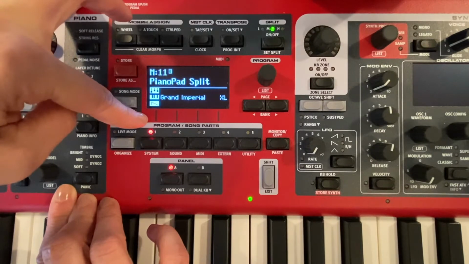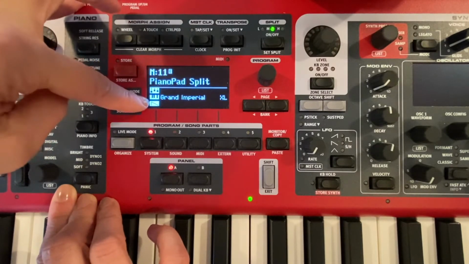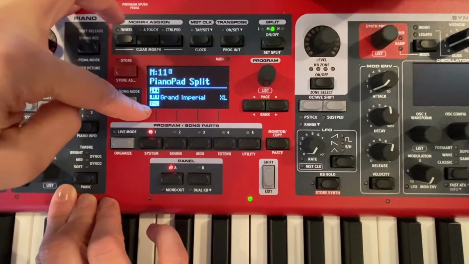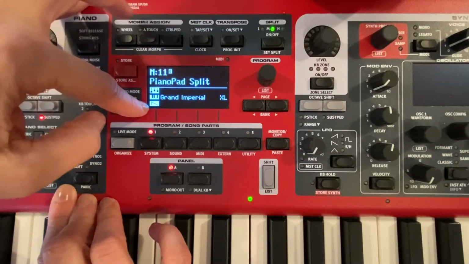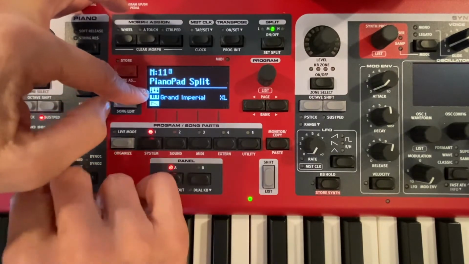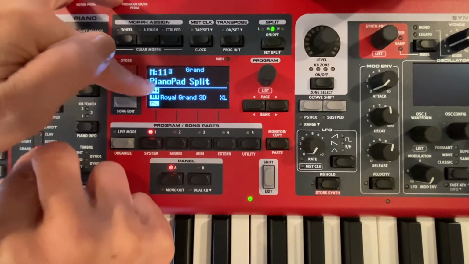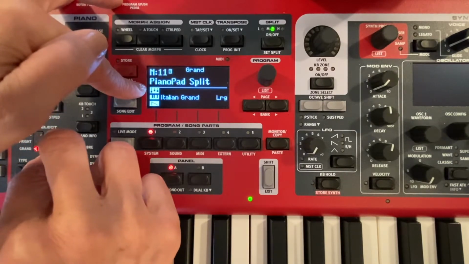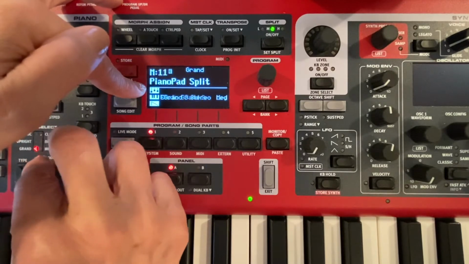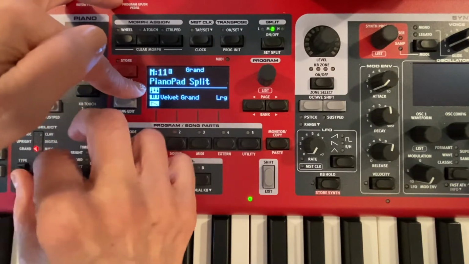you have little icons for each section. You have the organ section, the piano section, and the synth section in this main panel window. And this is where you can view and see what patches you have selected, what sounds you have selected. So I'm cycling through all the grand pianos right now.